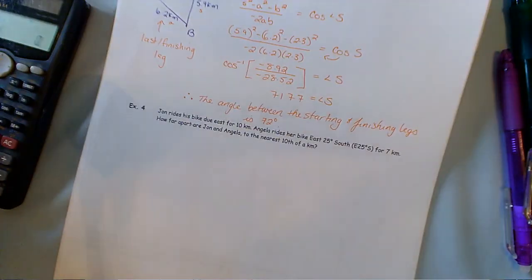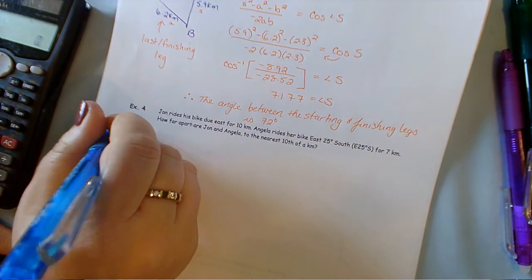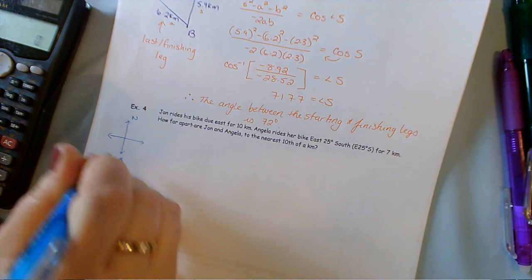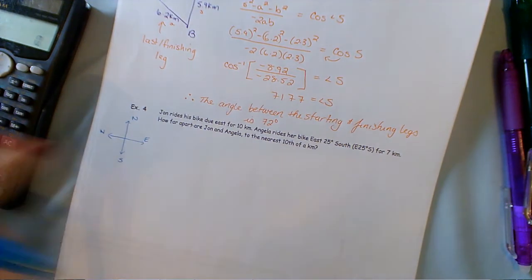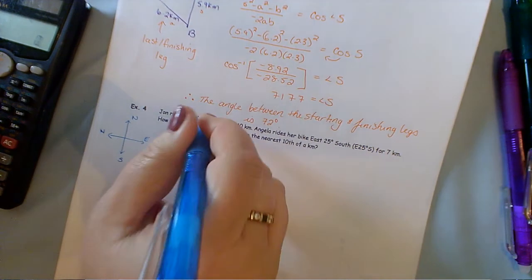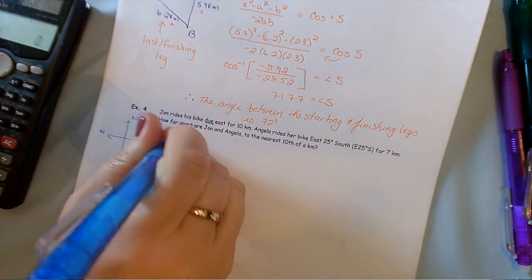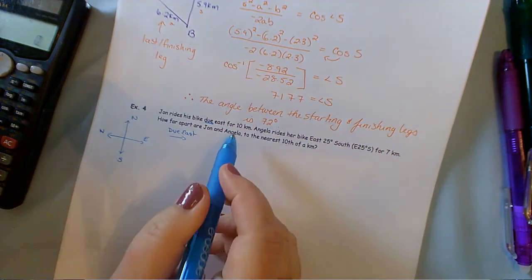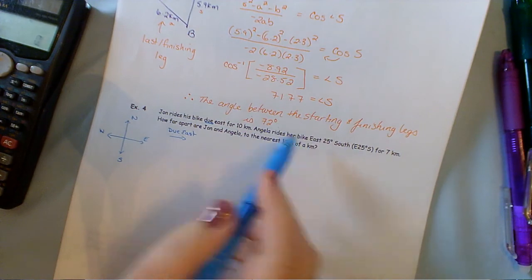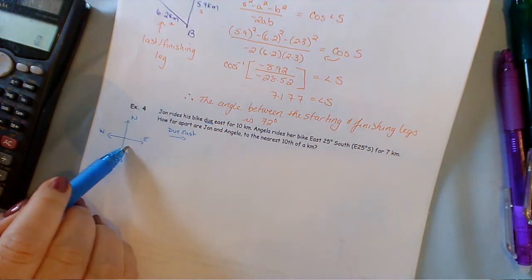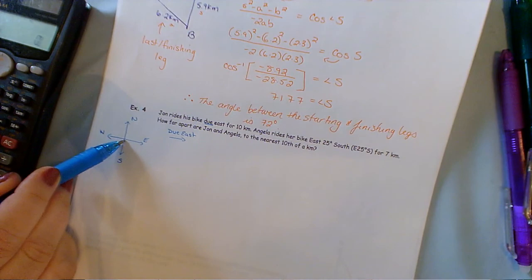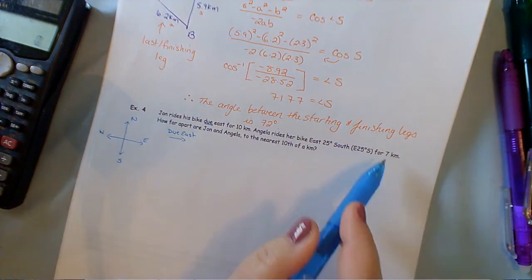All right, John rides his bike due east. So again, this is assuming that you know your north, south, east, west. So north, south, and then W-E, right? Spells we. So when it says due east, it means like that. That's due east, so straight east. That's due east, for 10 kilometers. Angela rides her bike east, tilt 25 degrees south. So east, 25 degrees south. So you head east first, but then you tilt 25 degrees south, that angle in there, for 7 kilometers.